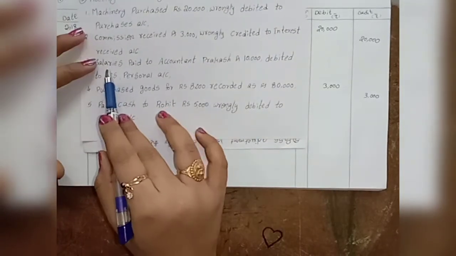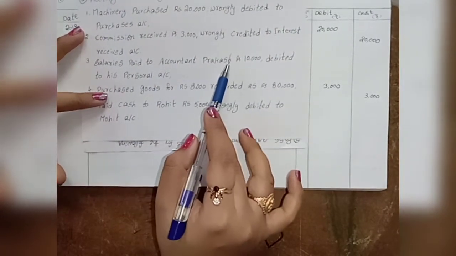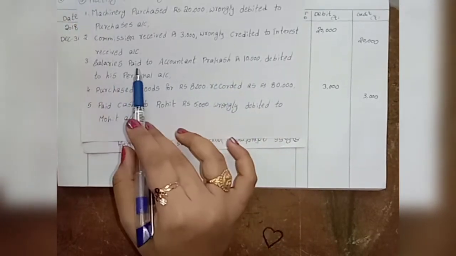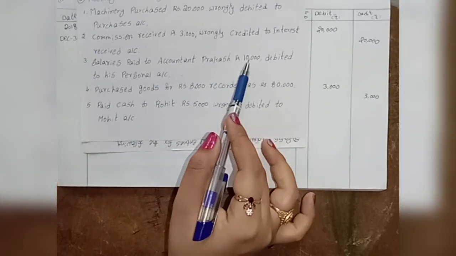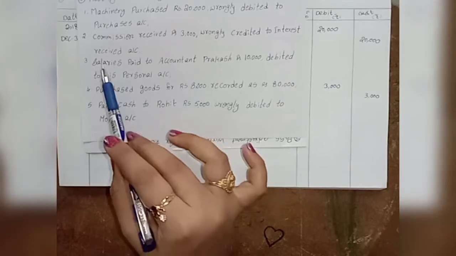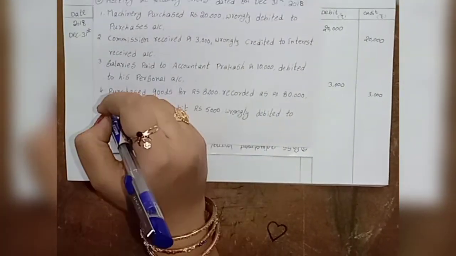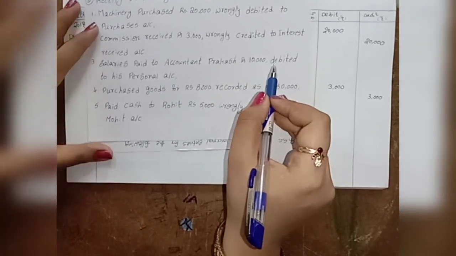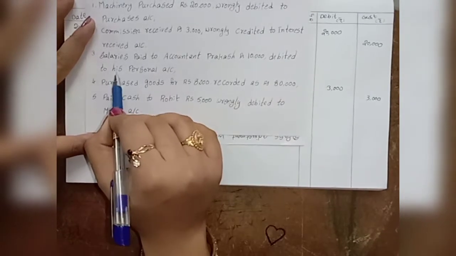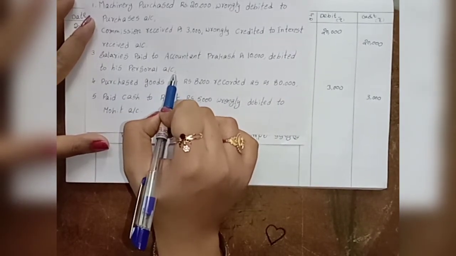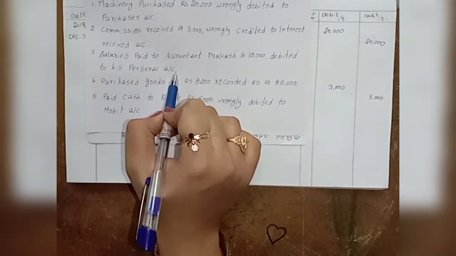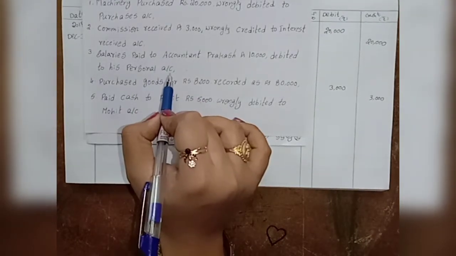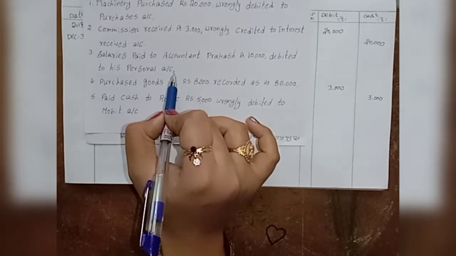And next one, salaries paid to accountant Prakash, 10,000 rupees. What is the entry for salaries paid? Salary account debtor to cash account. But what is the wrong? Debited to his personal account. They wrongly debited the amount to his personal account.